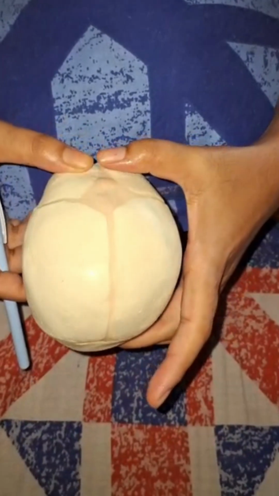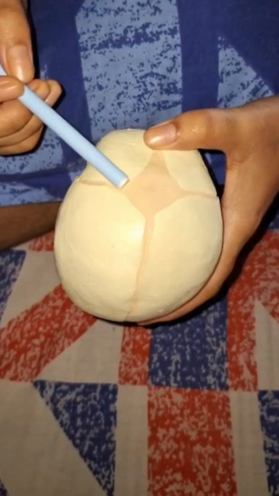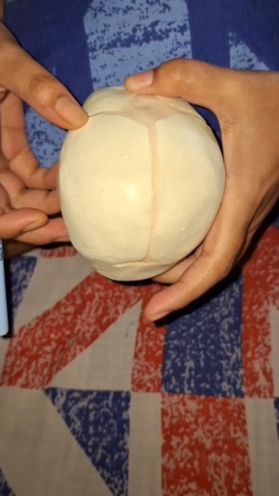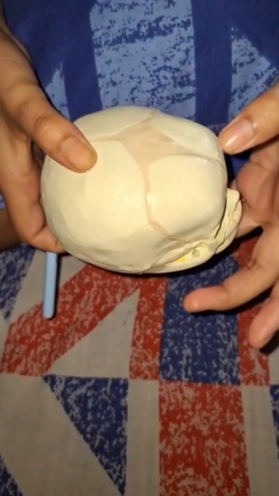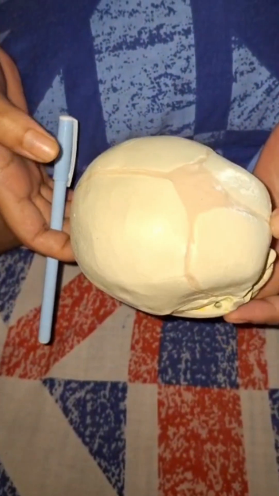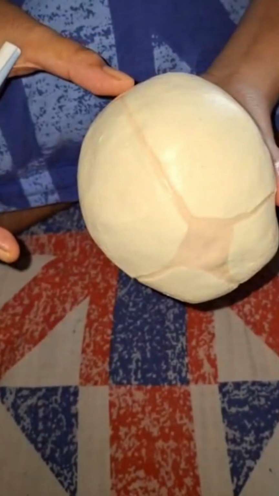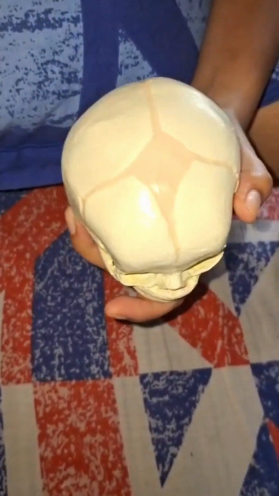Suboccipital, then frontal. Frontal is where the anterior fontanelle ends. Suboccipitofrontal is about 10 centimeter, and then occipitofrontal. This is about 11.5 centimeter, and this starts from the occiput to the glabella.